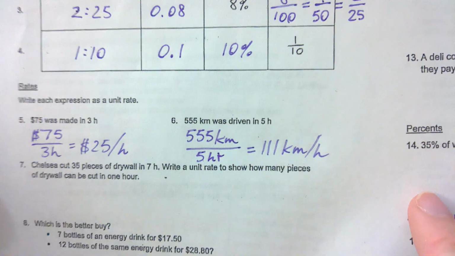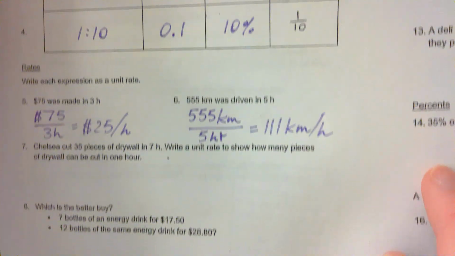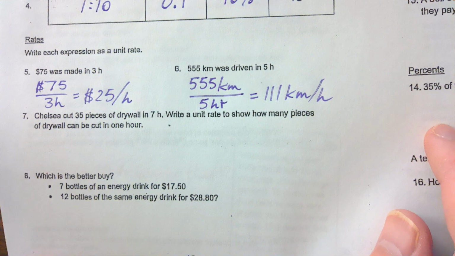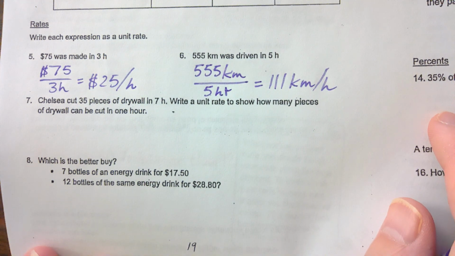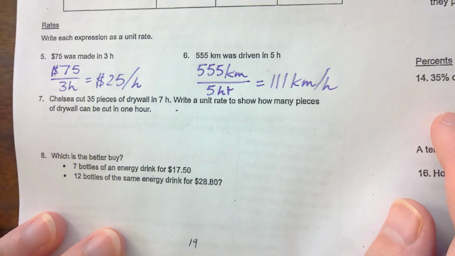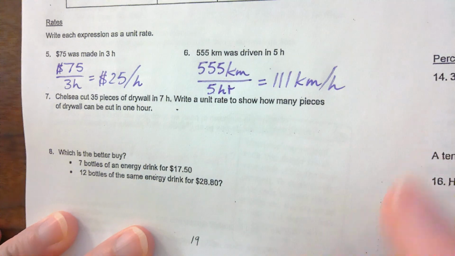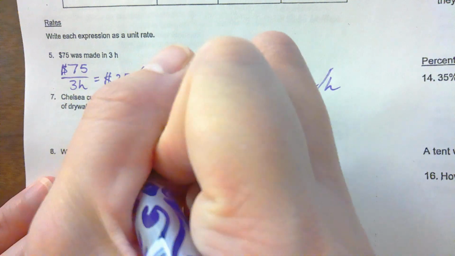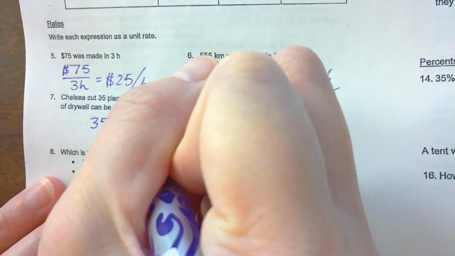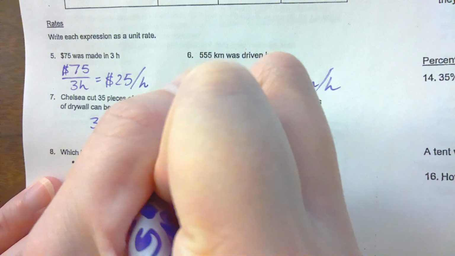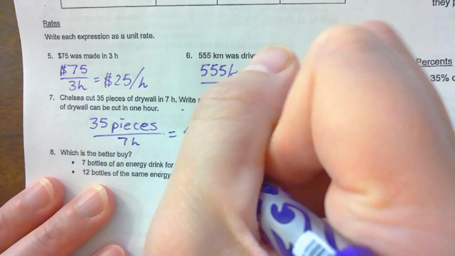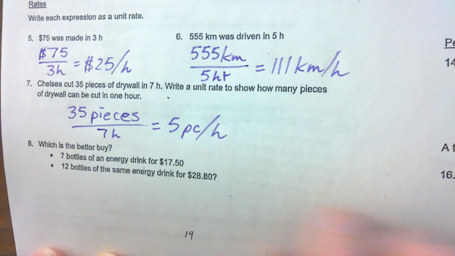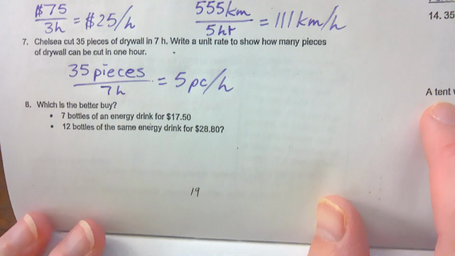Okay. Chelsea, she cut 35 pieces of drywall in 7 hours. That's a lot of drywall. Write a unit rate to show how many pieces she can cut in 1 hour. Alvin? Right, 35 pieces, 7 hours, so 5 pieces per hour. Okay. You can use abbreviation if you want, as long as I know what it means.